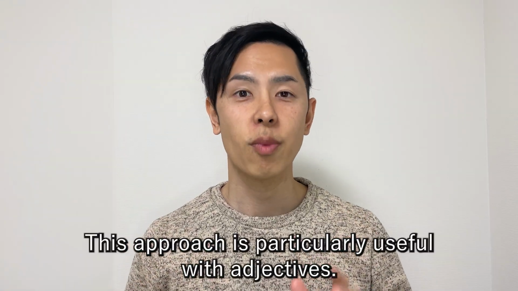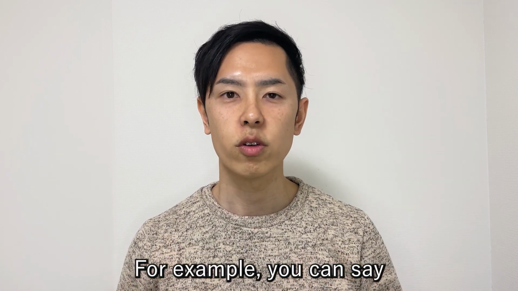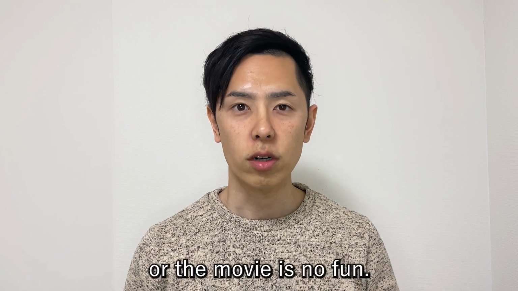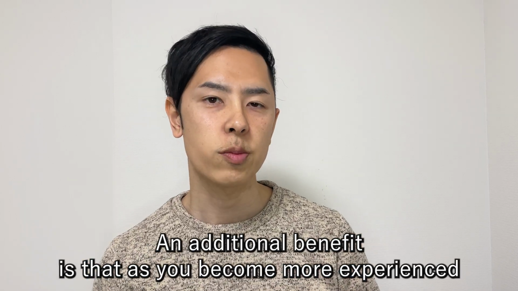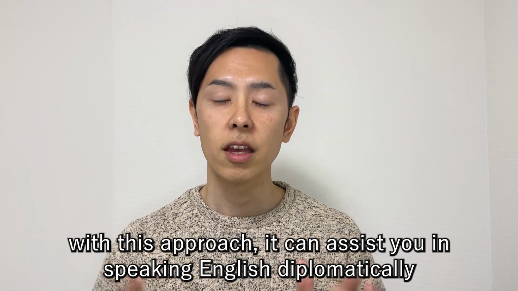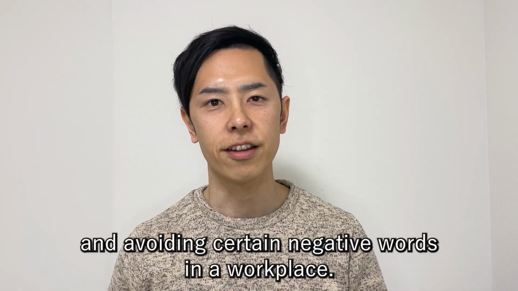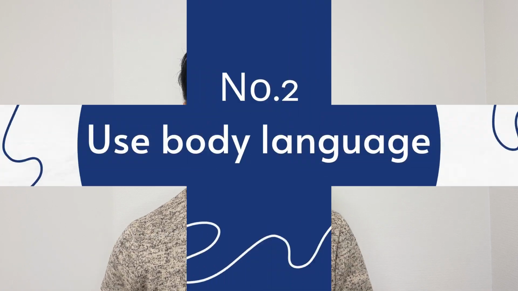This approach is particularly useful with adjectives. For example, you can say, the internet connection is not fast, or the movie is not fun. An additional benefit is that as you become more experienced with this approach, it can assist you in speaking English diplomatically and avoiding certain negative words in a workplace.